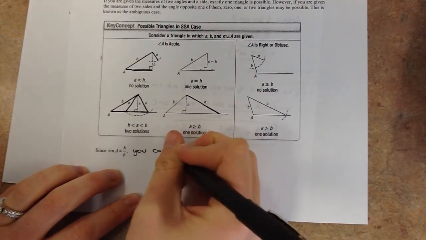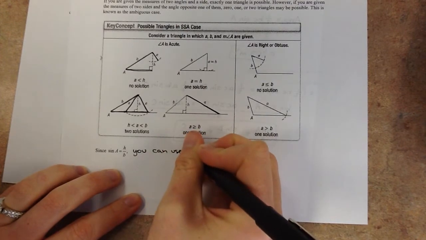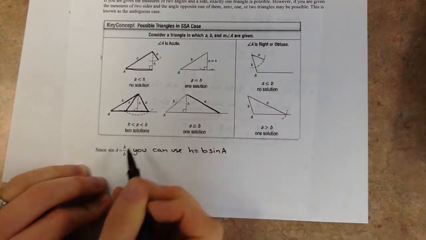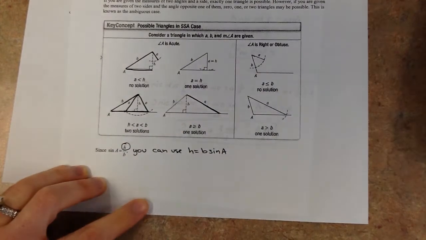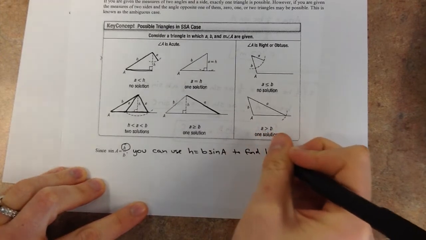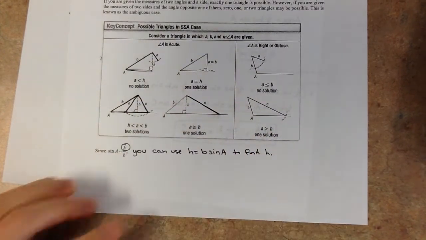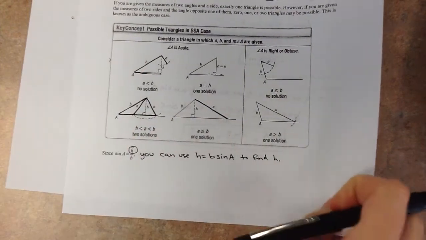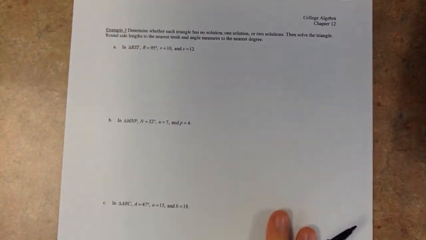You can use h equals b sine of A. So this is just solving for h right here by multiplying both sides by b to find h. Just so if you ever need to in one of these situations, you could figure out what h is. But like I said, we're not going to be specifically using this chart. So let's look at some examples that we've got here.